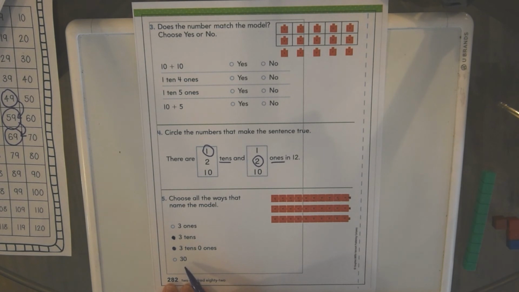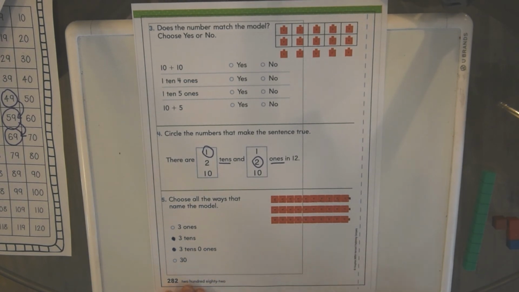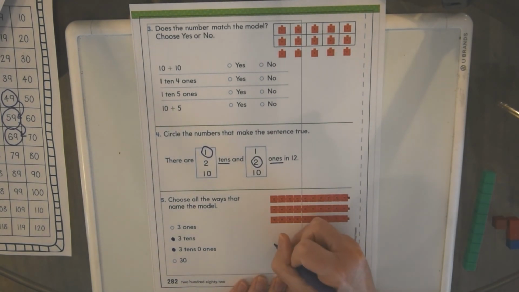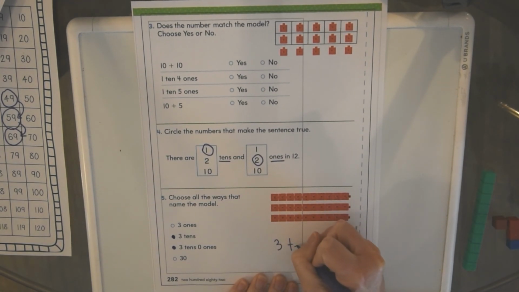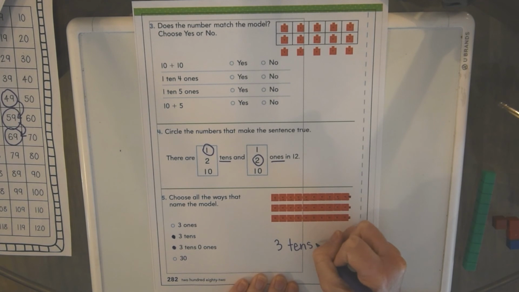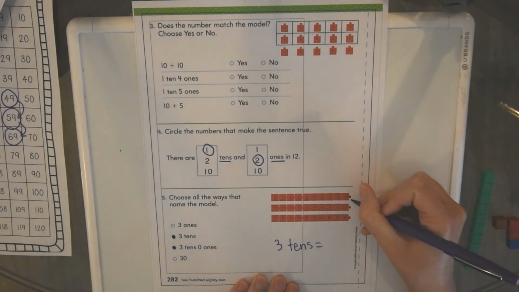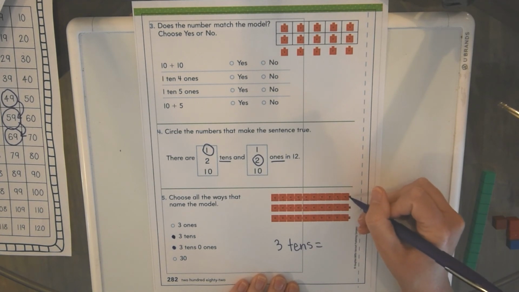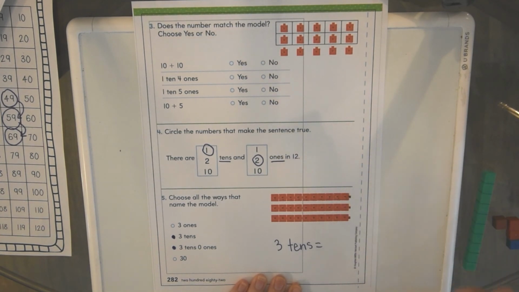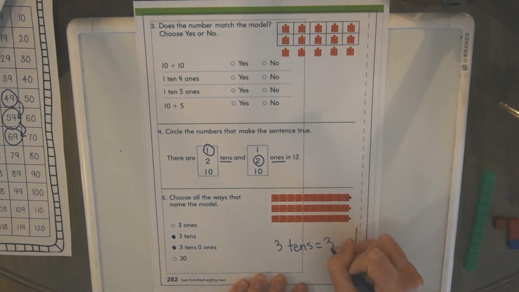All right, how about the last one, 30? Does this picture show 30? Well, let's think about it. What does 3 tens equal? Let's count 3 times by tens to find out, right? 10, 20, 30. 3 tens equals the number 30.